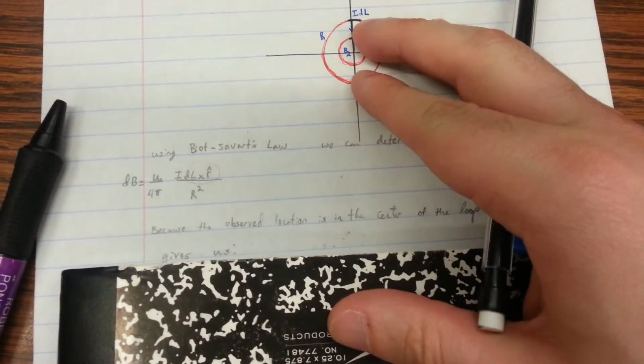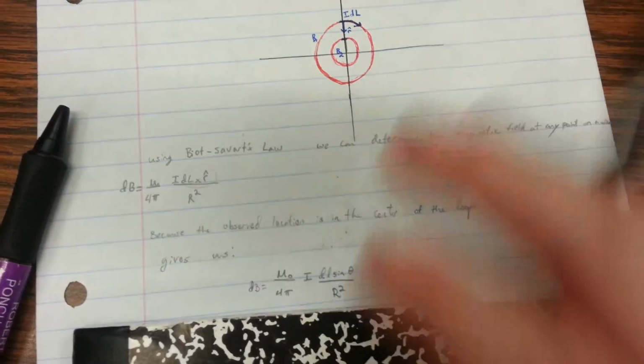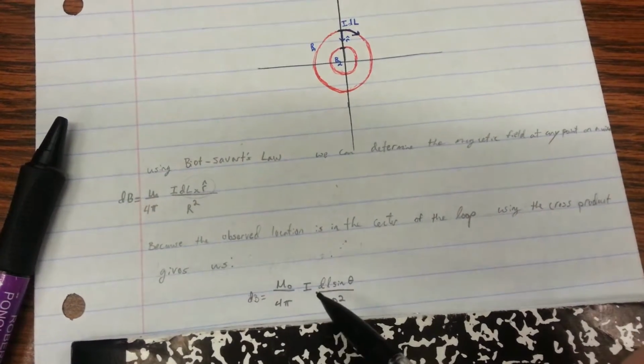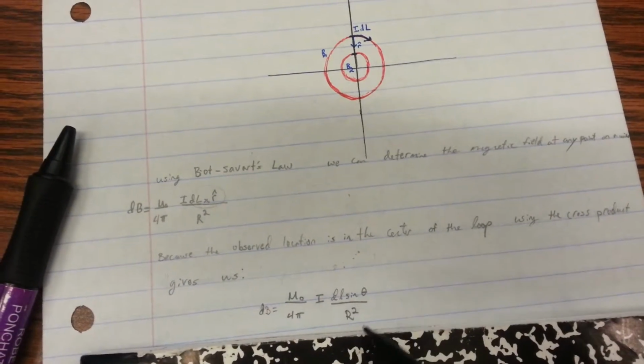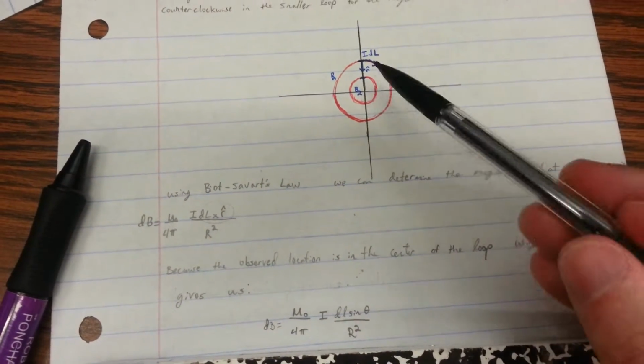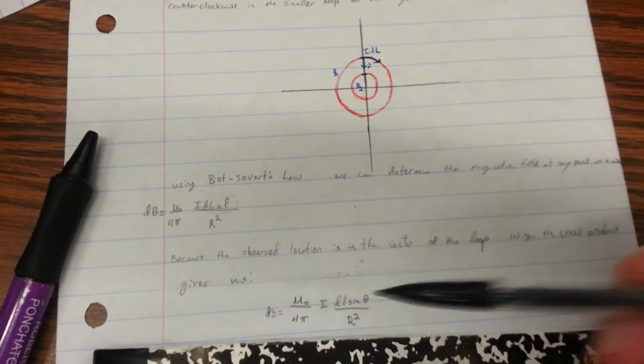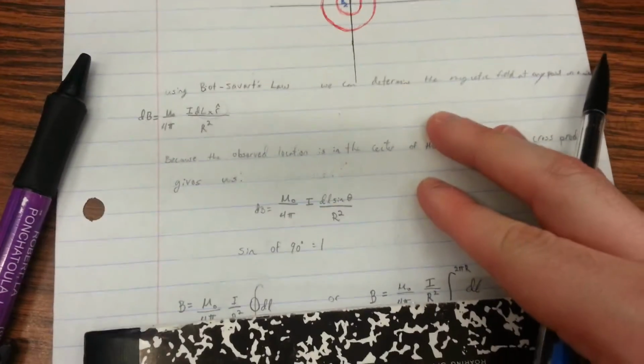Using the cross product, because it's at the very center of the loop, it'll just give us this, mu naught over 4 pi times I dl sine theta over r squared. Since we're looking directly at the center, it's at a 90-degree angle. Since this is easy, sine is equal to 1, so we can just ignore it.